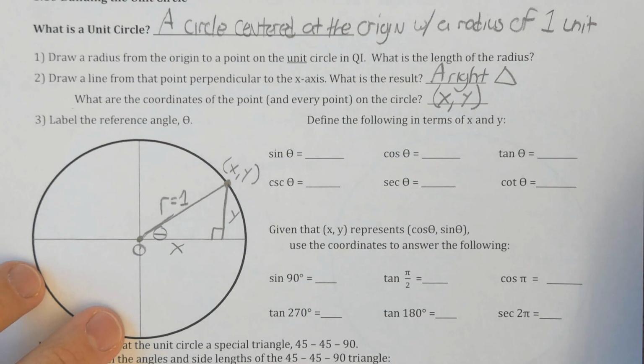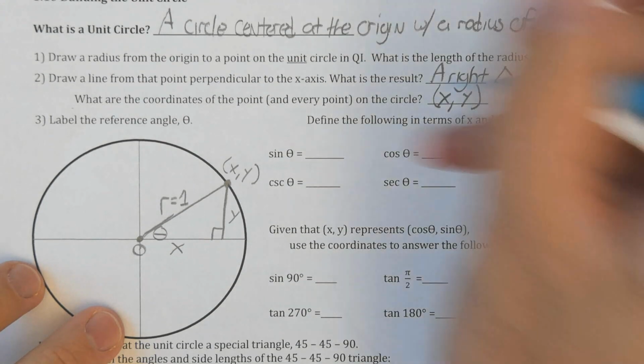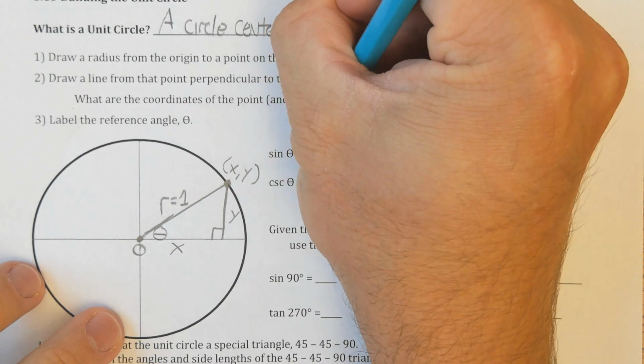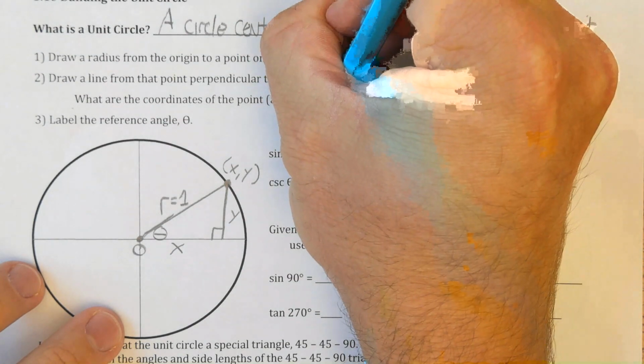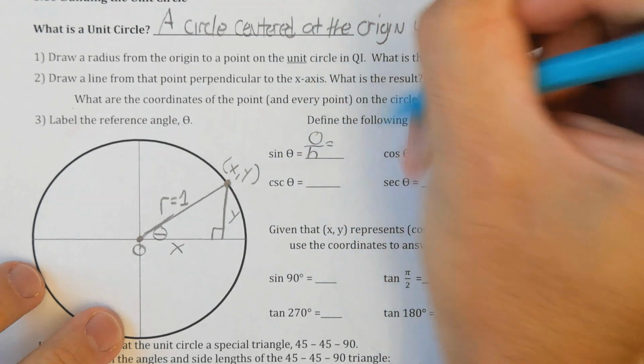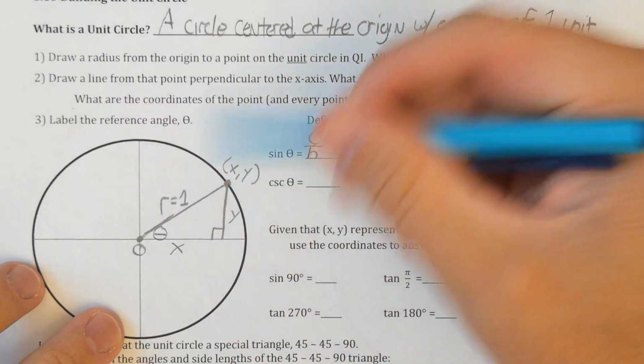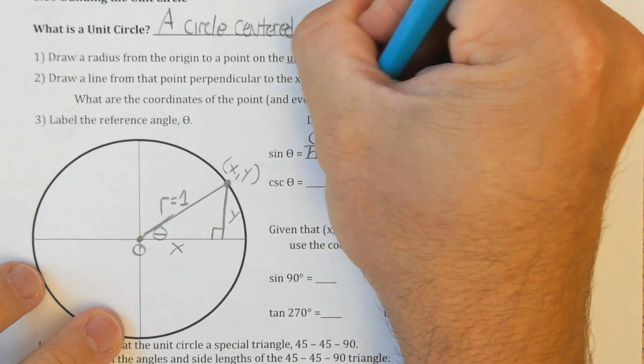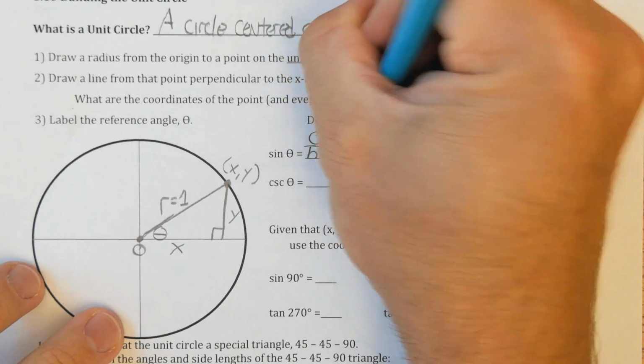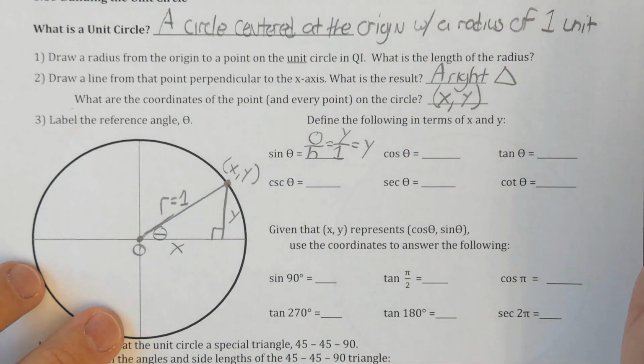So it says, define the following in terms of x and y. Well, what is sine equal to? Sine is equal to opposite over hypotenuse. So look at that. Based on where theta is at, what is your opposite side? Well, your opposite side is y. Your hypotenuse is 1. And so basically on a unit circle, we say sine is equal to the y value of the ordered pair.